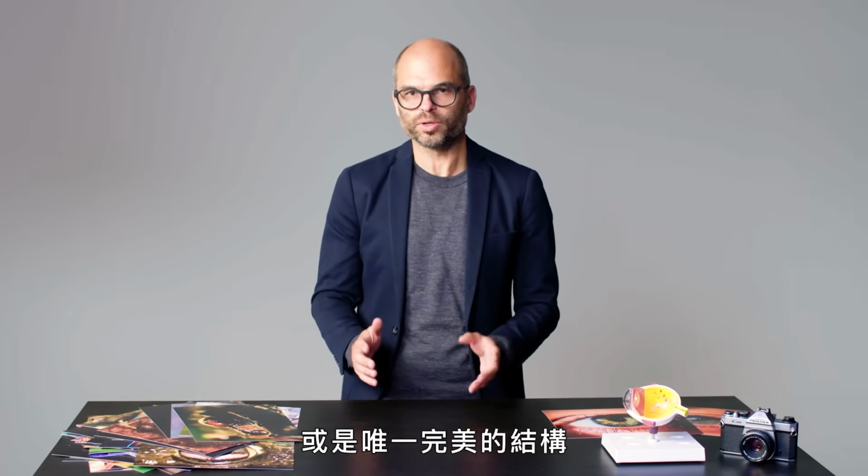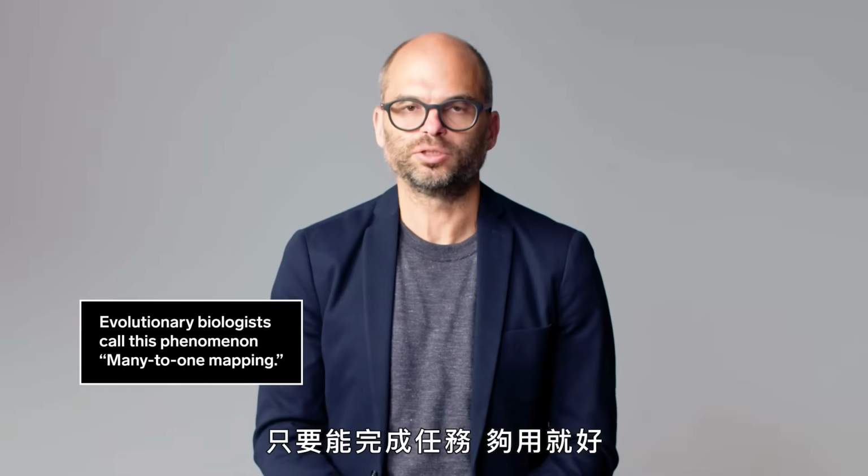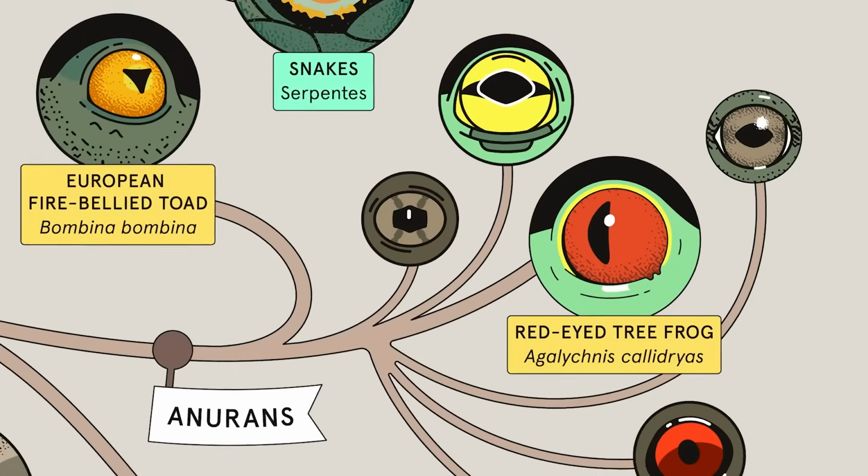So evolution is never selecting for the optimal or the single best structure. There's many different ways to do something. They all get the job done. It works well enough, and hence we see this diversity.